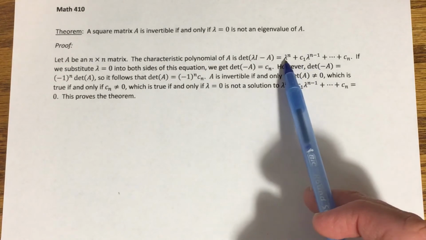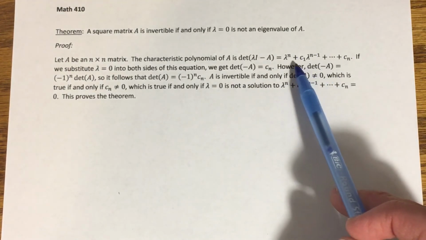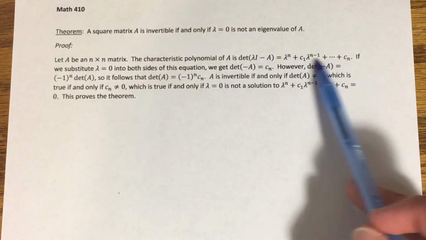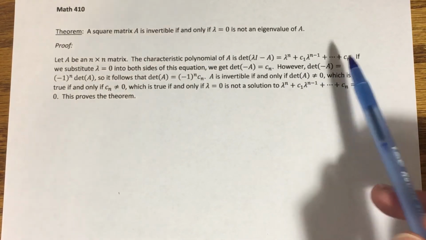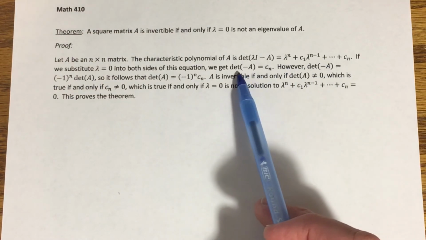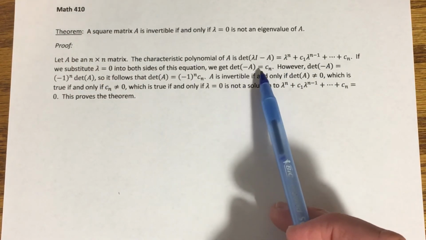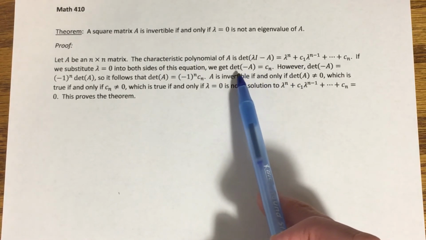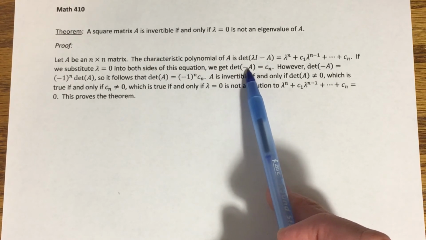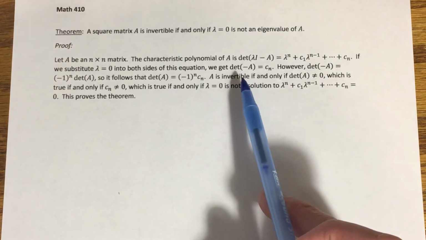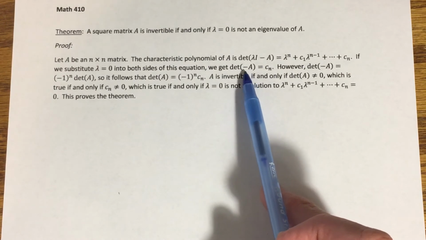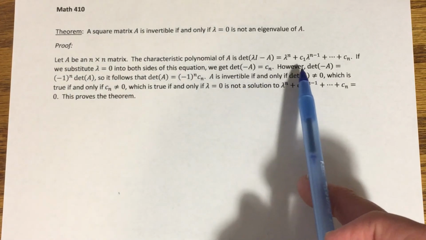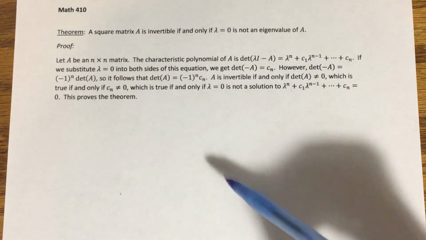If I plug 0 into the right-hand side, we know that if you plug 0 into a polynomial, all that leaves you with is the constant term. So on this side, plugging in 0 leaves me with Cn. That reduces this equation down to this: the determinant of negative A equals that constant term Cn. However, in chapter 2, we talk about what to do with a negative in a determinant. In particular, we talk about a property of determinants that allows us to pull scalars out of rows of a matrix.